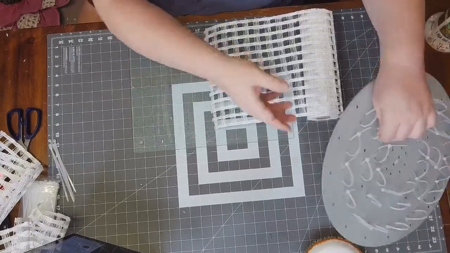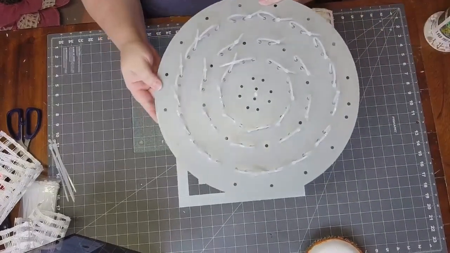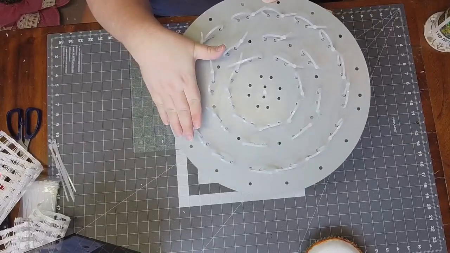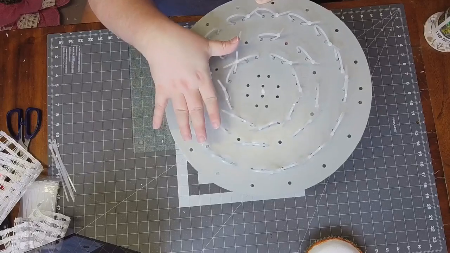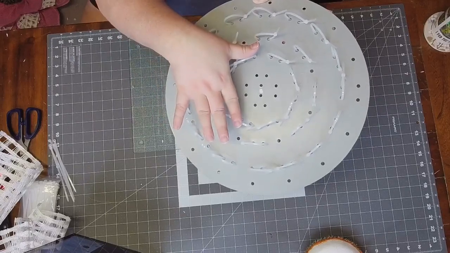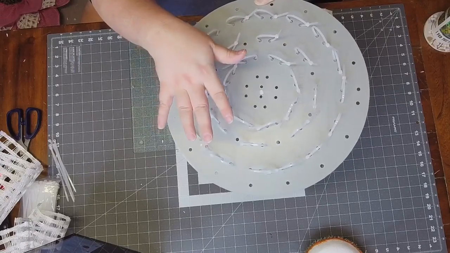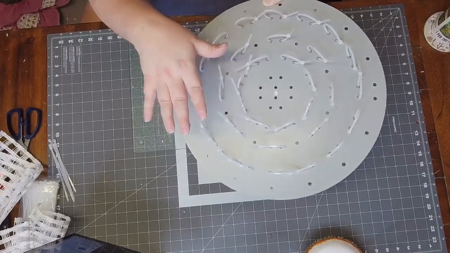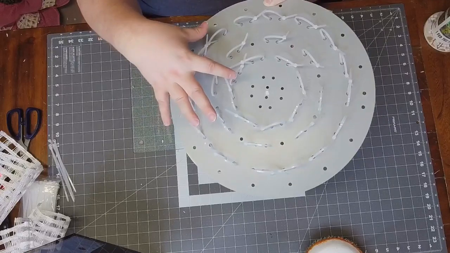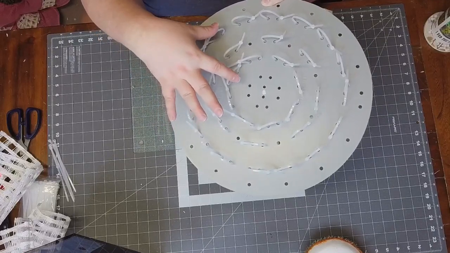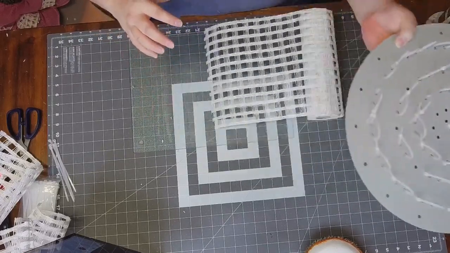Because we have 3 rows of ties. So this outside row will be one color. The next row will be a different color. And then the inside row, or the fourth row, is going to be the same as the second row. So 24 on rows 2 and 4 and 8 on row 3.